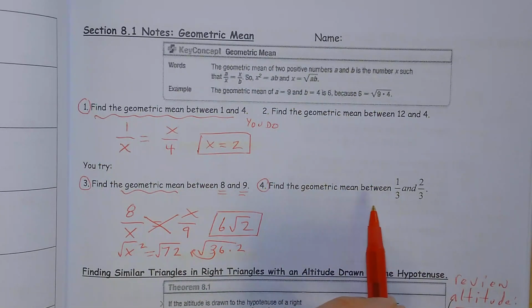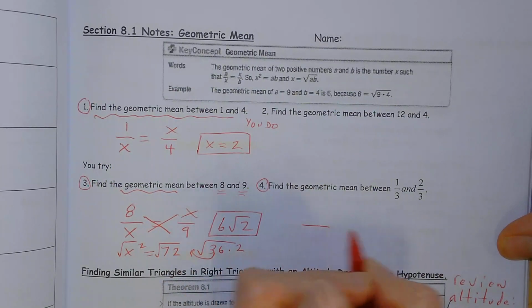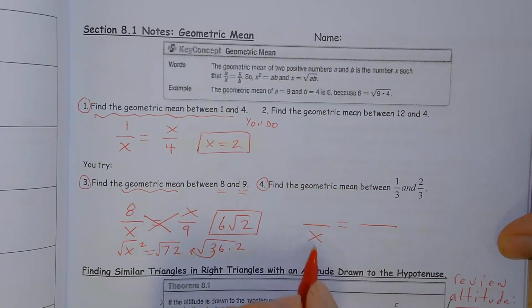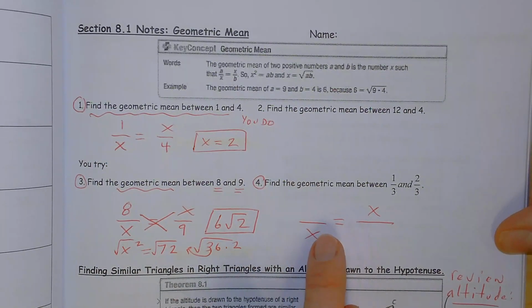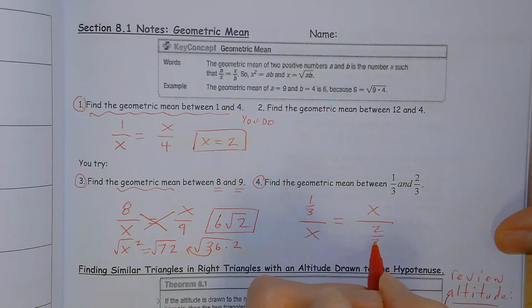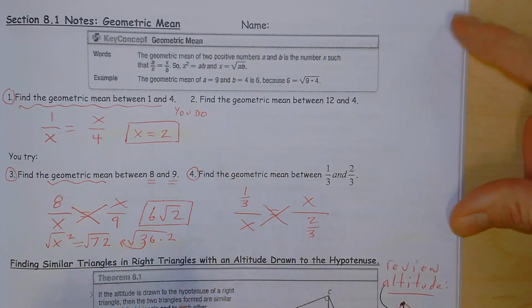All right, so you can also do geometric mean with fractions. This looks a little daunting, but it's not so bad. So you're going to set up a proportion. You're going to put x in the denominator of the first and the numerator of the second. That has to match. And then we're going to put 1/3 in the top and 2/3 in the bottom. Those are your extremes position. And now I don't have any idea what that is, so I'm going to cross multiply to solve.